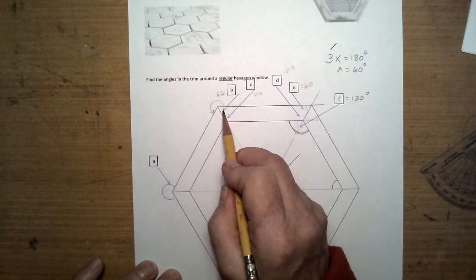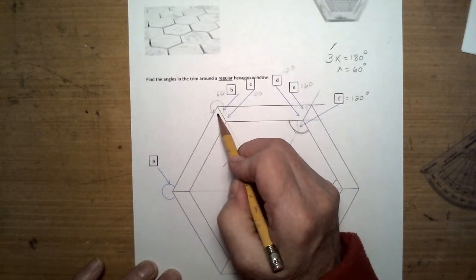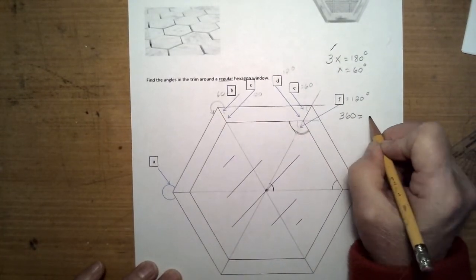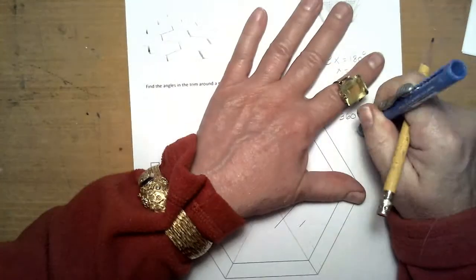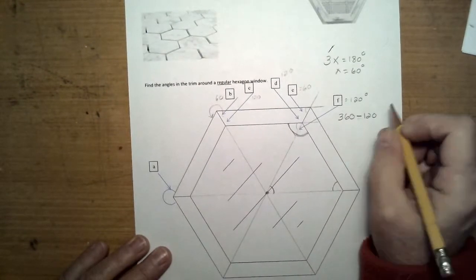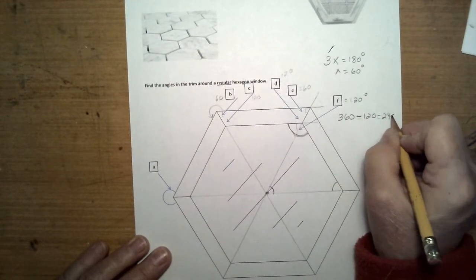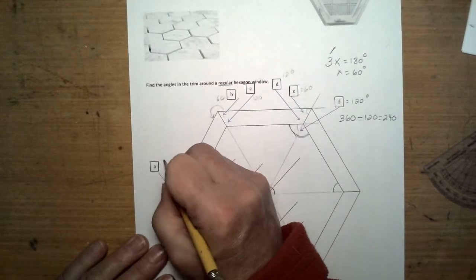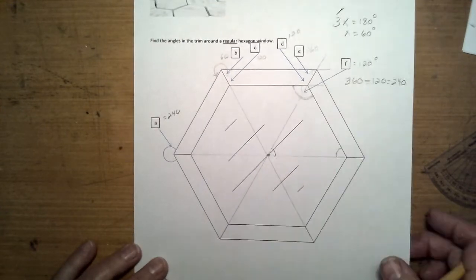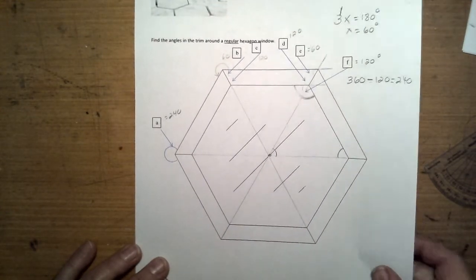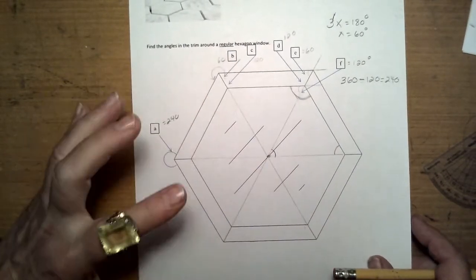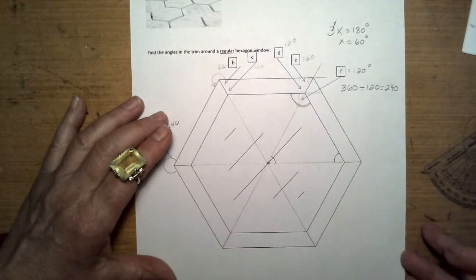And if I know he's 60 and I know he's 60, and the whole thing is 360, so I have 360 minus 60 and 60, so it's 360 minus 120, so what is that? 240. 240 degrees. So this one A, 240 degrees. And I can keep going on and on and on about this hexagon and even different shapes, just as long as I know it's regular, meaning that everything is the same in terms of measurement and length.